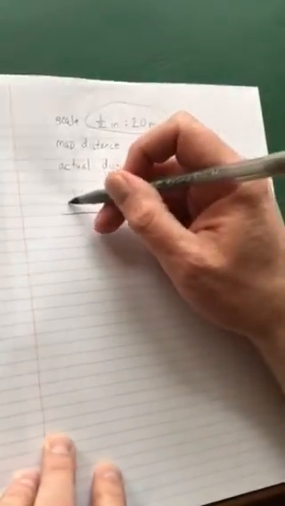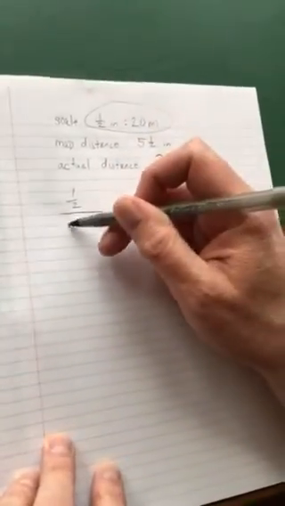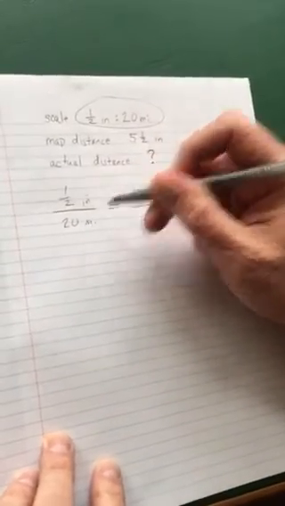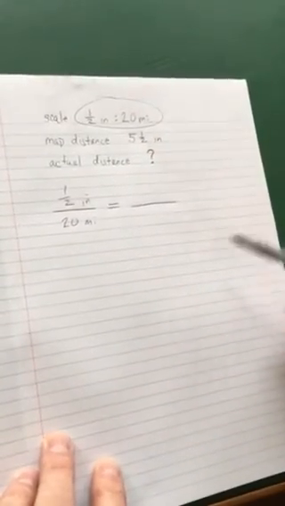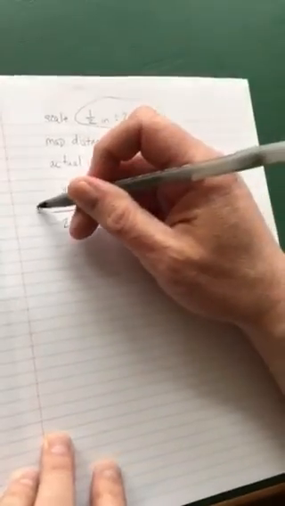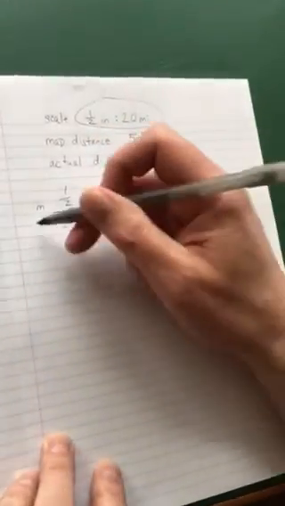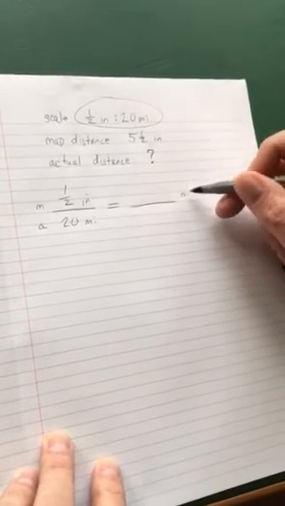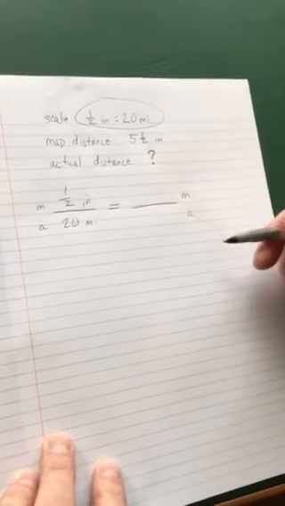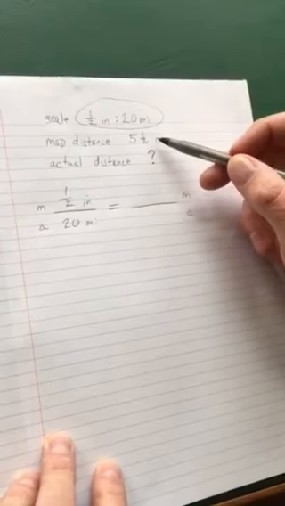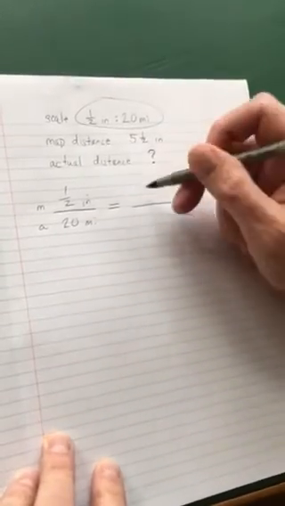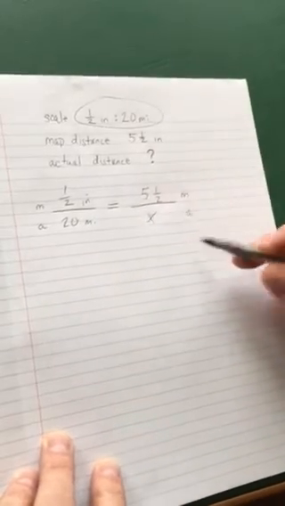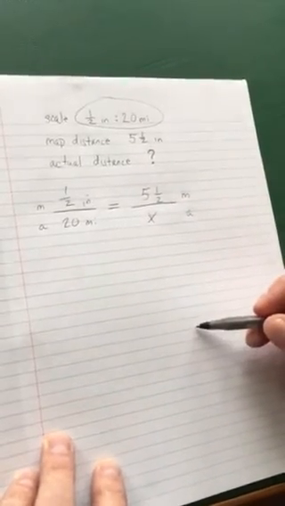So I like to do it this way, where I go a 1/2 inch over 20 miles. Again, my 1/2 inch is my map distance. The 20 miles is my actual distance. On this side, map distance on top, actual distance on the bottom. Since the 5.5 is the map distance, that's going to go on top. And then we're solving for the actual distance.